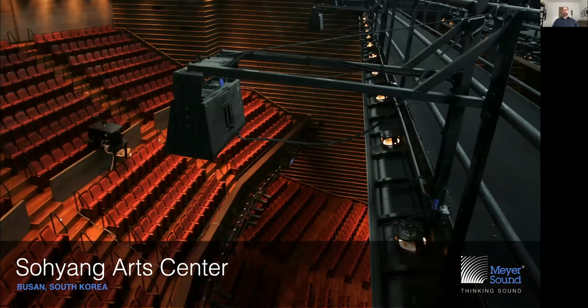And here's a shot of how they were able to cantilever the overhead speakers from the catwalks. We always make sure that the speakers are accessible for servicing and also for installation.